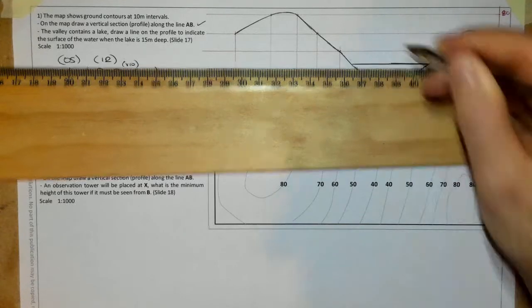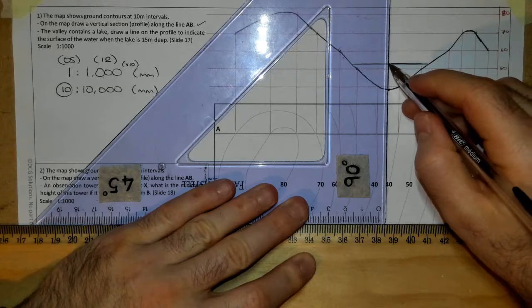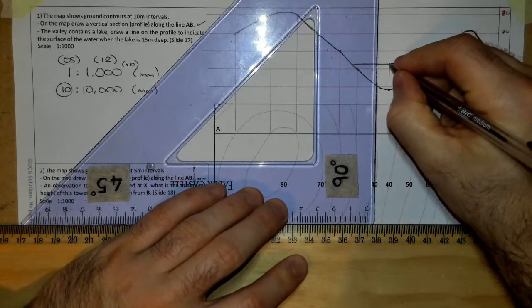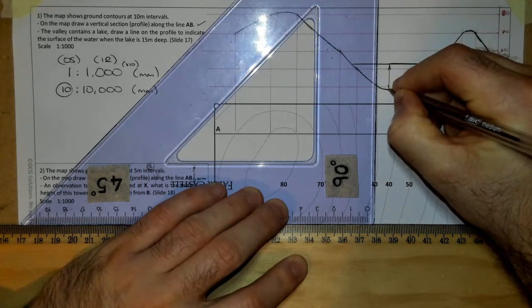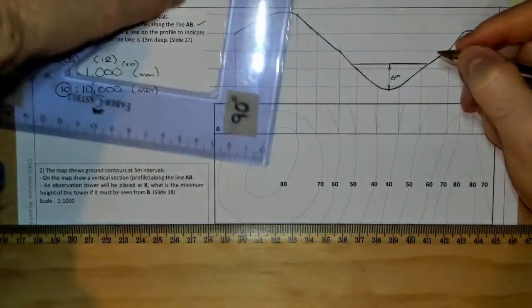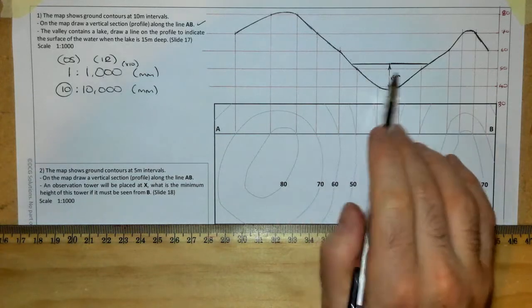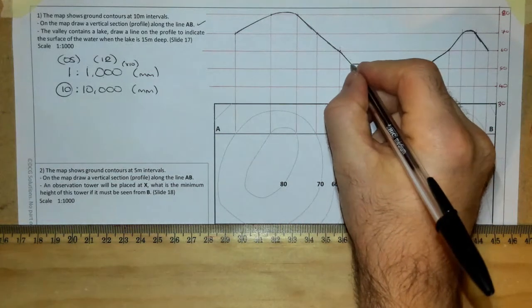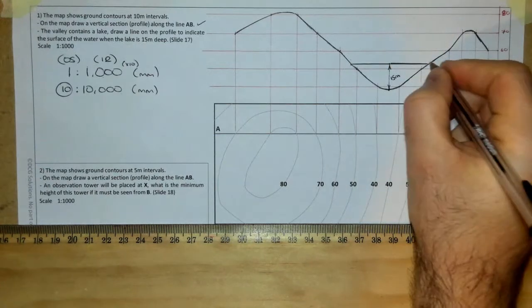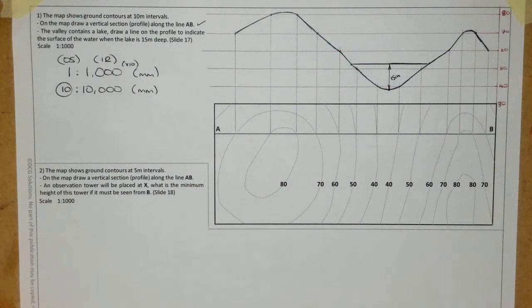straight across, and there we have a 15 meter deep little lake of water, and that's kind of showing how high it would come up on the left hand side of the valley and the right hand side. So just a bit more of a real world scenario there, guys.